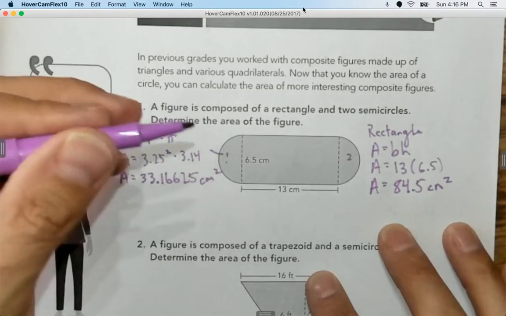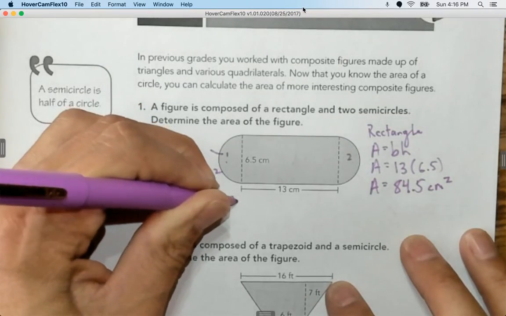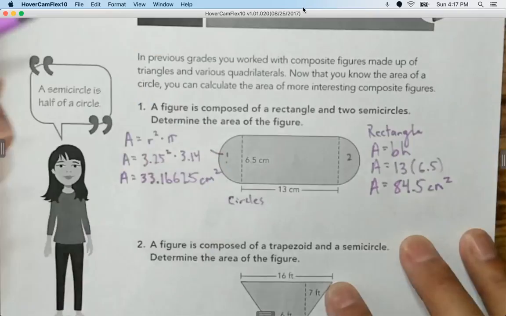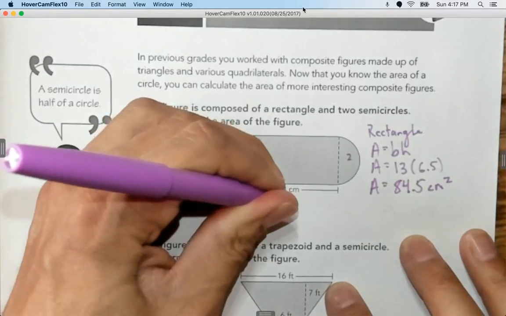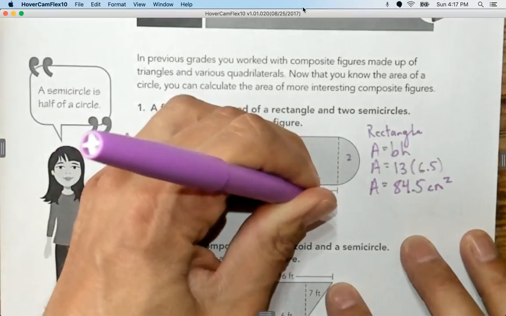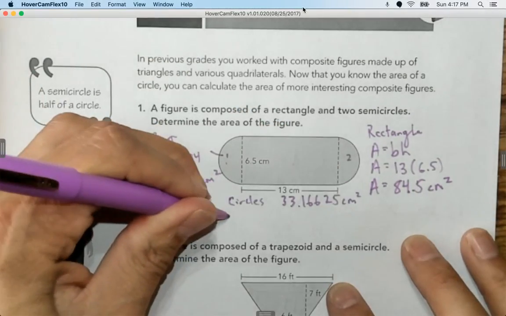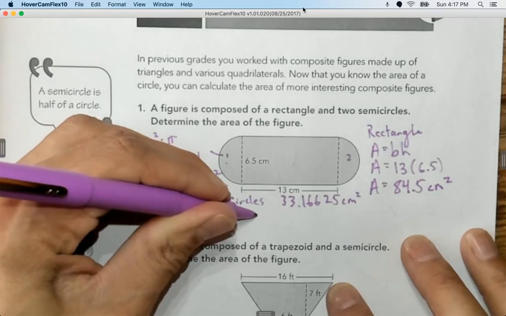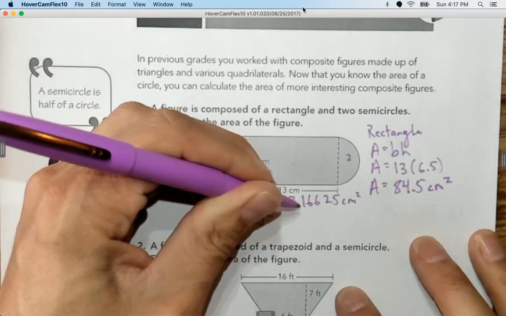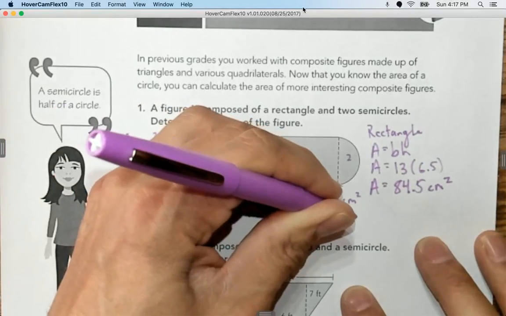Since these are parts of shapes and I'm adding them together, my last step would be to take the semicircles, which is 33.16625 centimeters squared, and add to it the rectangle, which is 84.5 centimeters squared.